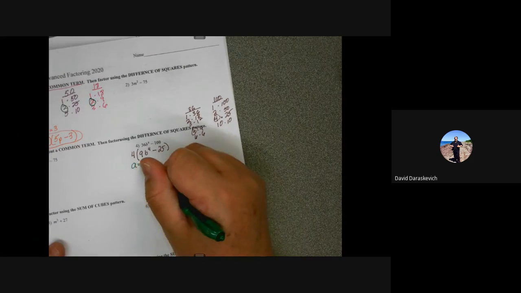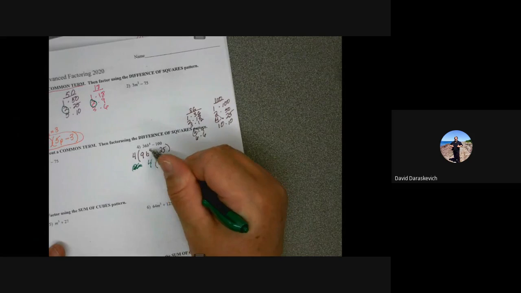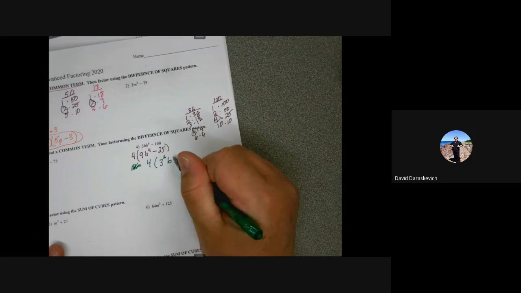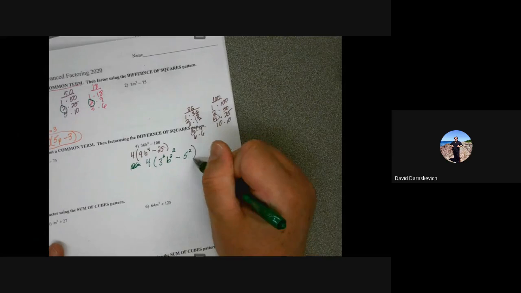So my A is going to be, now be careful. Let's rewrite this. I have 4 times 3 squared. Now, b to the 4th I can write as a square. B squared being squared minus 5 squared.